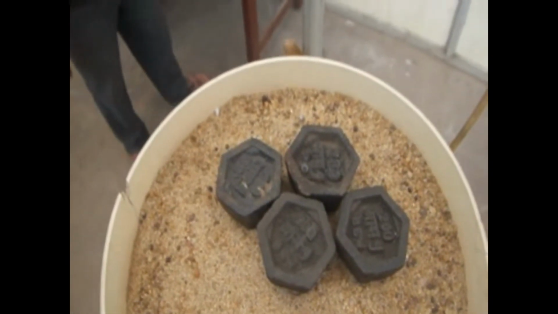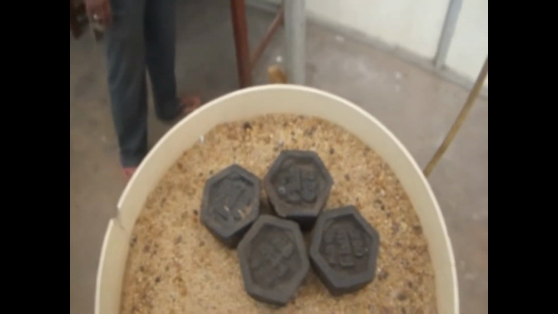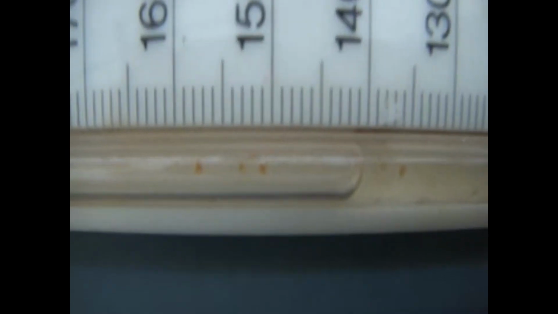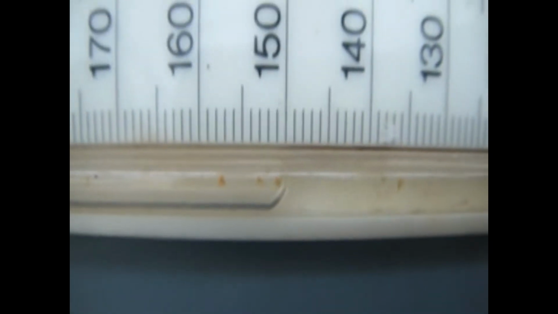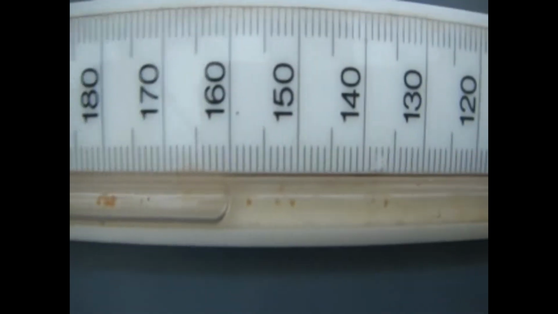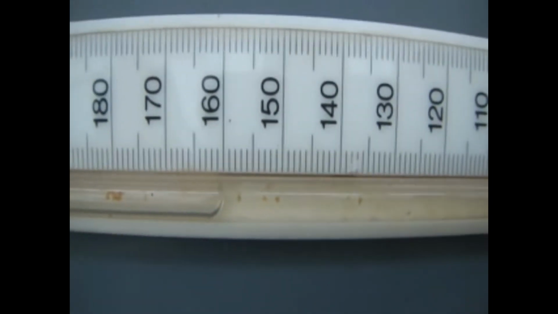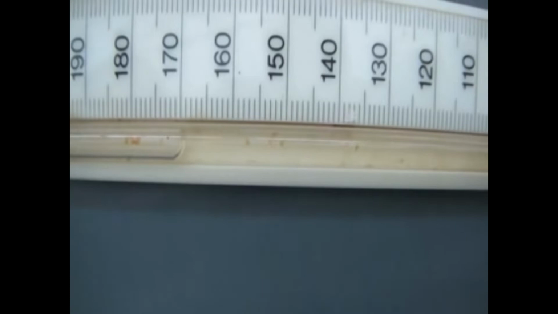Fourth weight, it is 800 gram we have put, or added water. The scale is somewhere 140.1. So fifth weight, it is 1 kg addition of water. It is 160. 1200 gram, sixth weight, 180 somewhere.